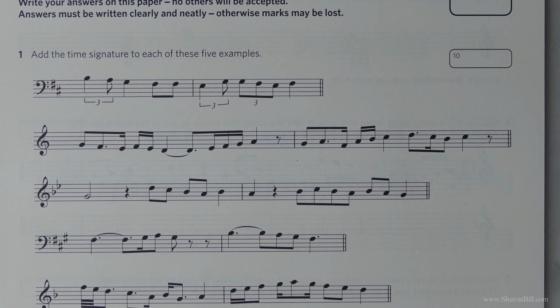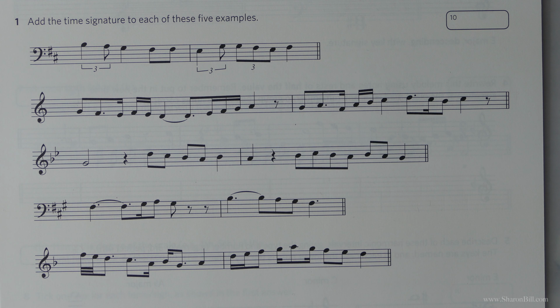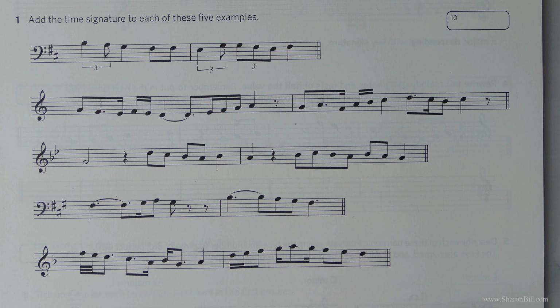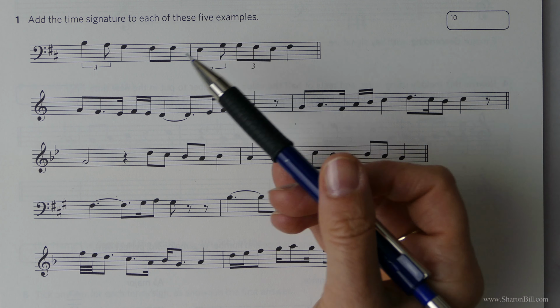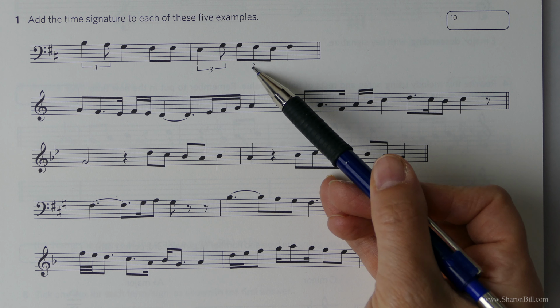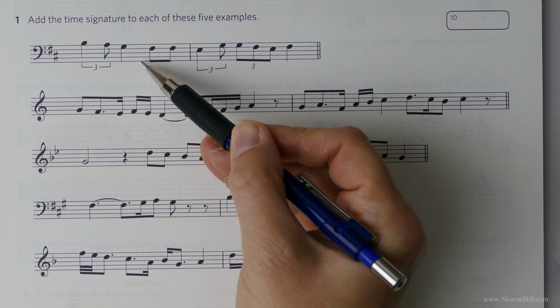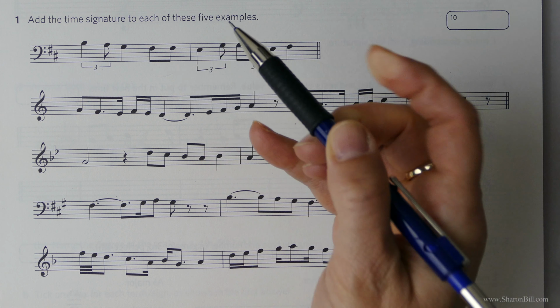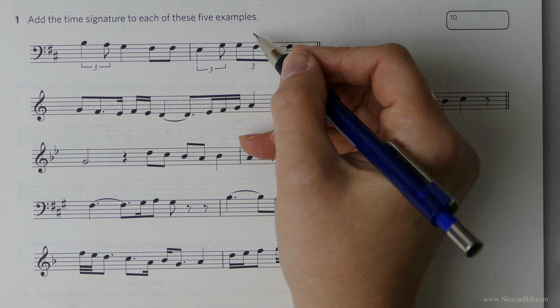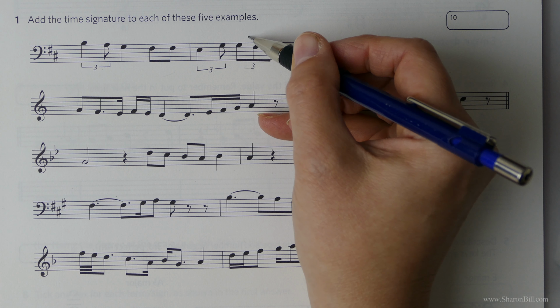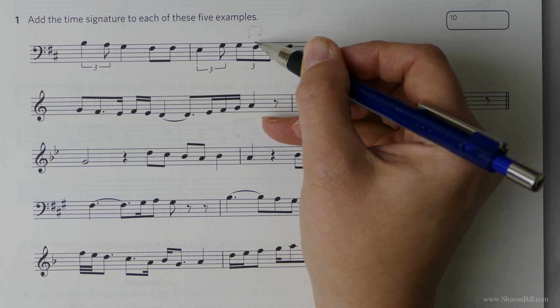So question 1 asks us to add a time signature to these 5 examples. So we can have 5 separate time signatures. Let's make a start on this first one. Don't be confused by the fact that there are all of these triplet signs. We can see straight away that we're in simple time, we're in groups of 2, and these triplet signs literally mean just 3 in the time of 2. So we have 3 quaver beats, 3 eighth notes in the time of 2.